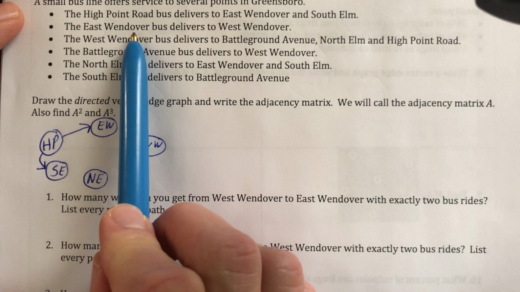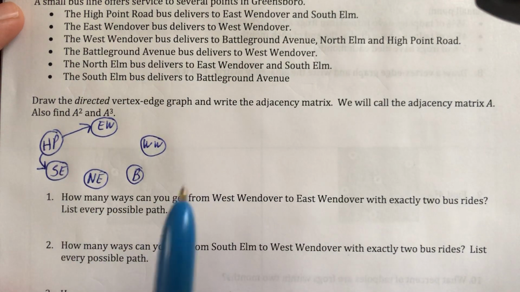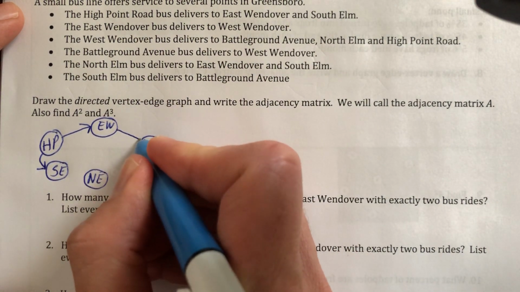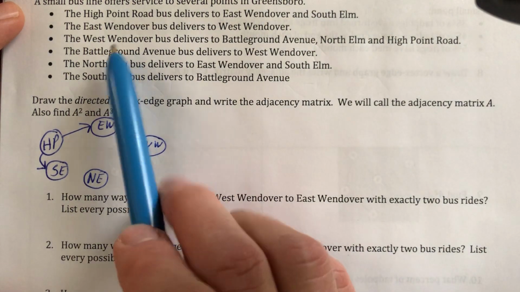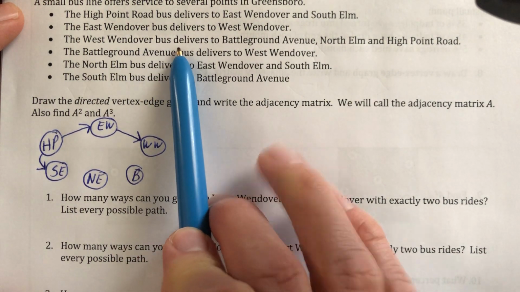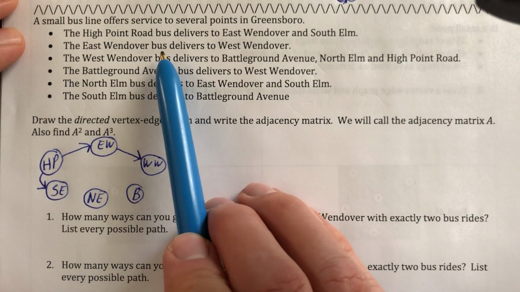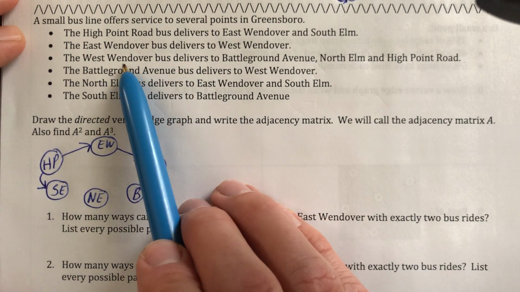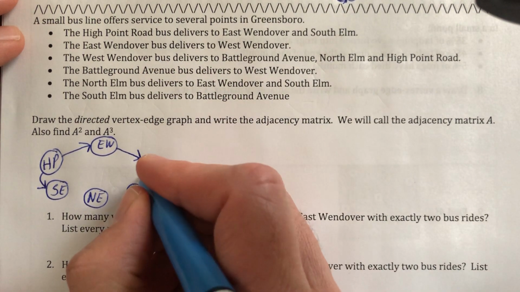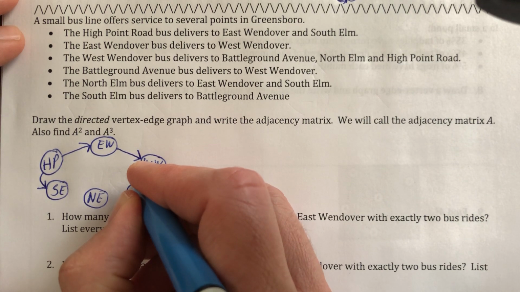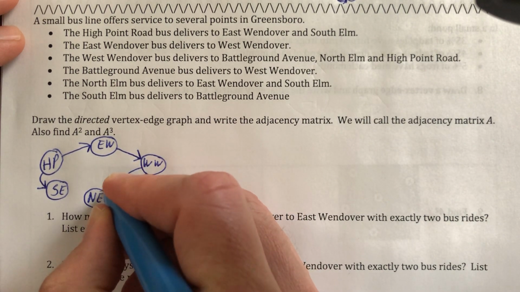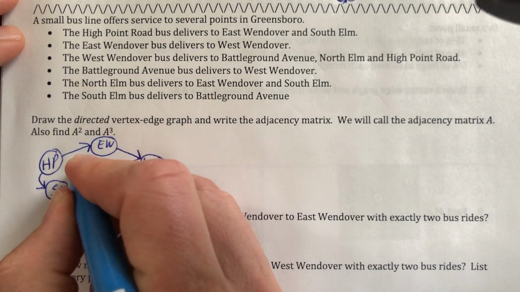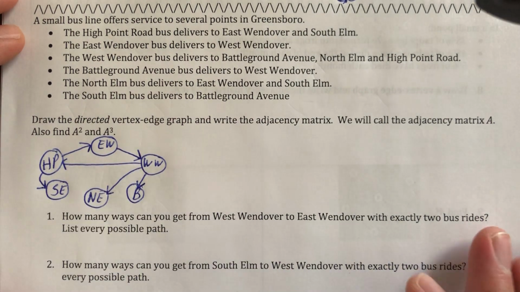East Wendover bus delivers to West Wendover. East Wendover goes to West Wendover. The West Wendover bus, notice I'm using arrows because they said directed, by the way, delivers to Battleground, North Elm, and to High Point Road. Okay, things are starting to get cluttered, but we'll deal with it.